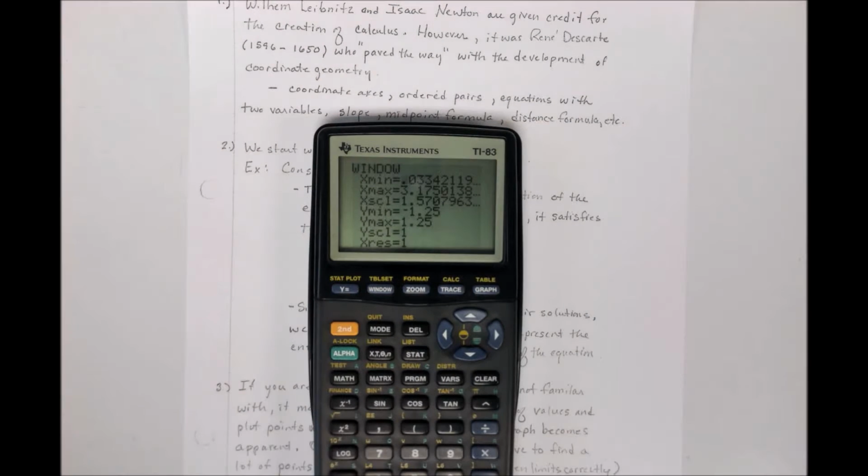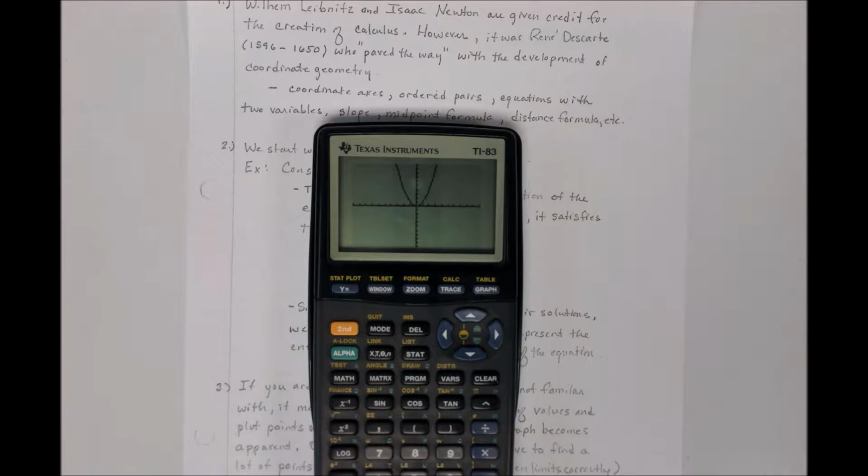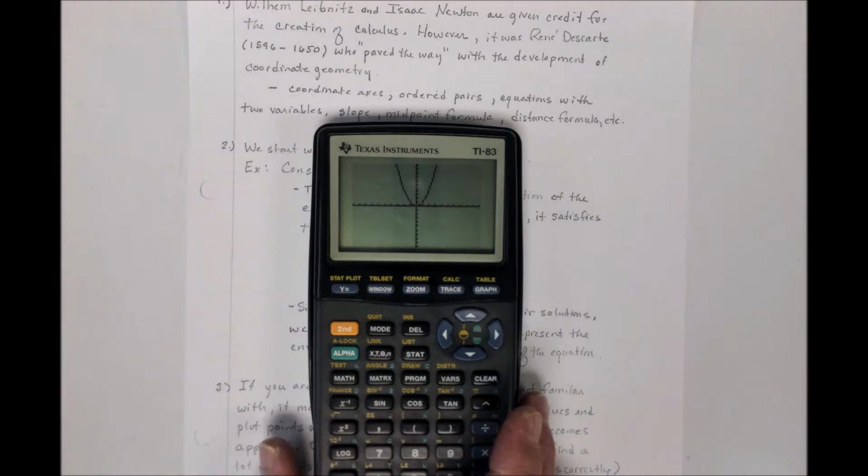Okay, so what I'm going to do here is plug in -10 and 10 and 1, and -10 and 10 and 1, and then I'm going to hit graph. And now you see something that you're a little bit more accustomed to seeing. So be careful if you're using the graphing calculator to check your work that you have the proper limits set for your x's and for your y's. This is a good example of that.